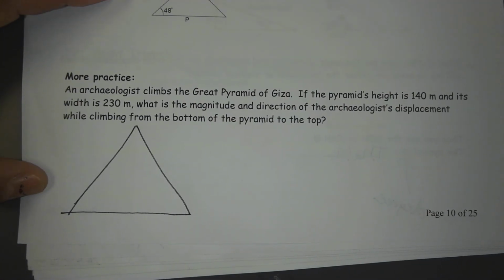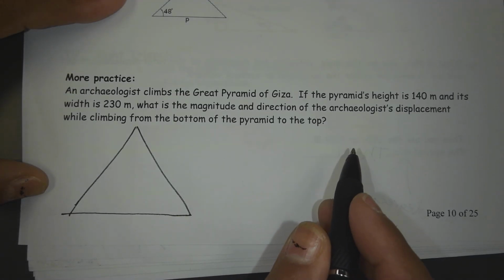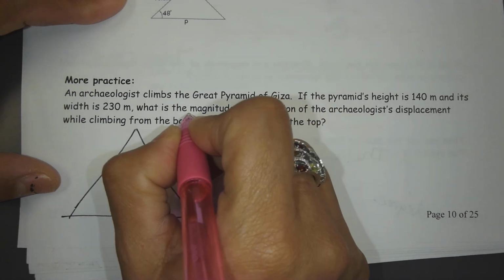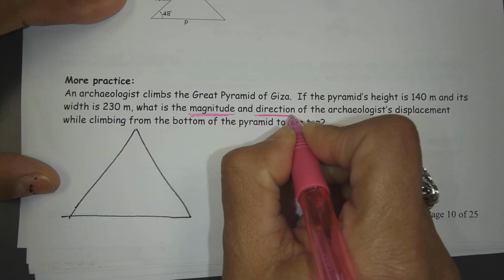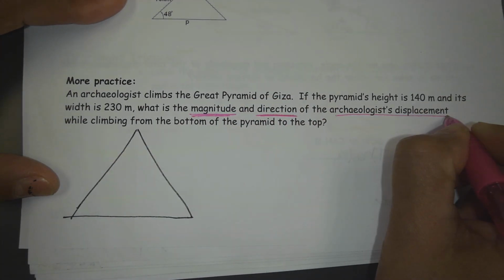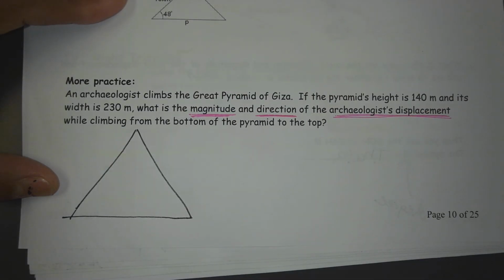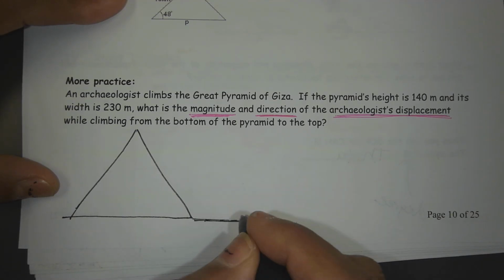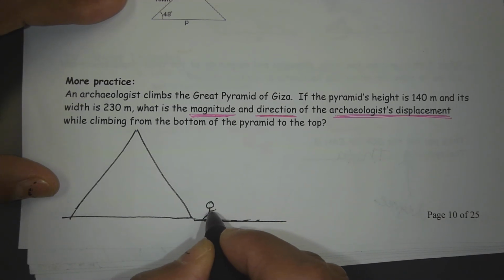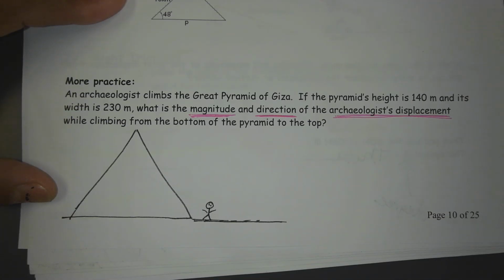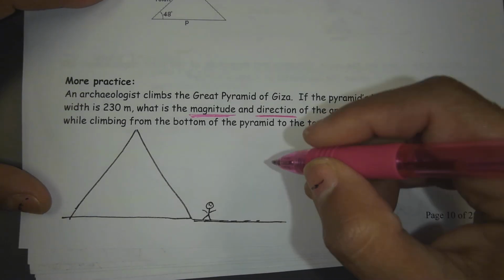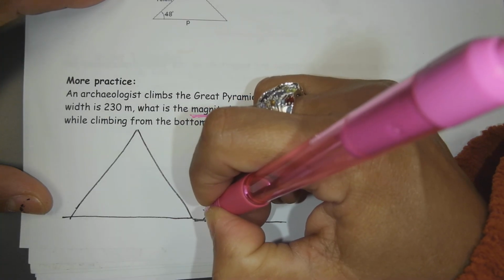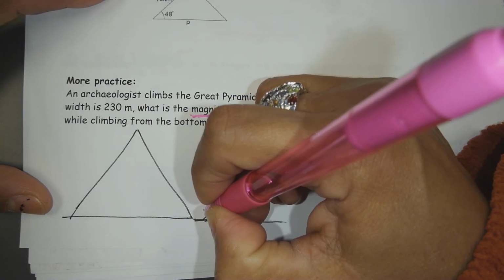Here it is. Now, you want to go and find out a couple of things. Number one, I'm going to underline it: magnitude and direction of the archaeologist's displacement. So this archaeologist is down here at the bottom of this desert and wants to walk up to the top of the pyramid. Let's look. I like to draw those vector arrows in dashes because that helps me identify what I'm looking for.